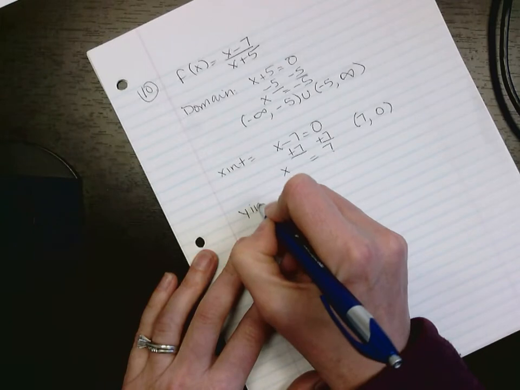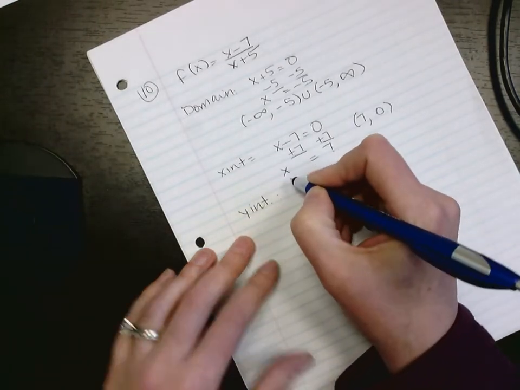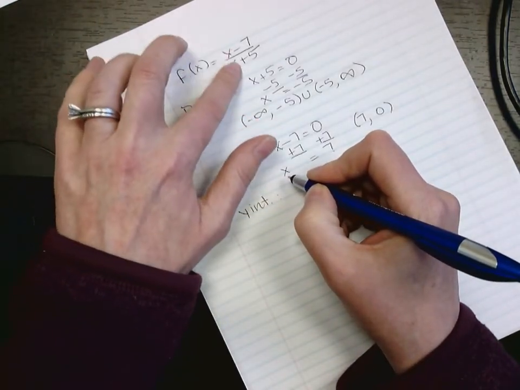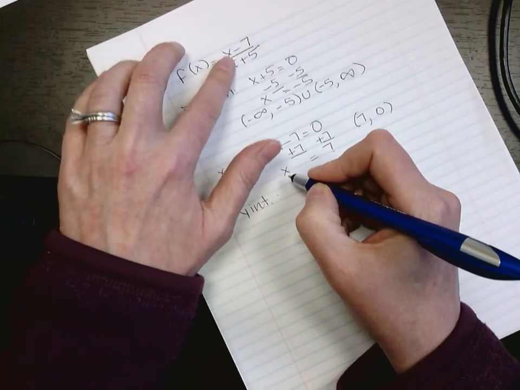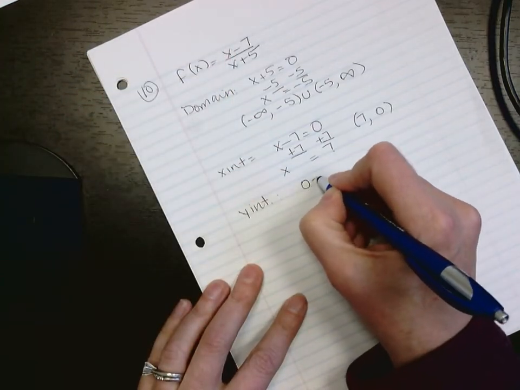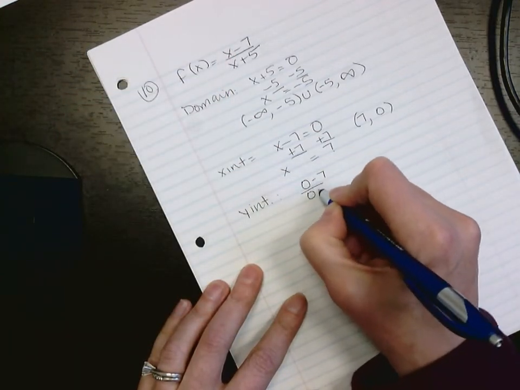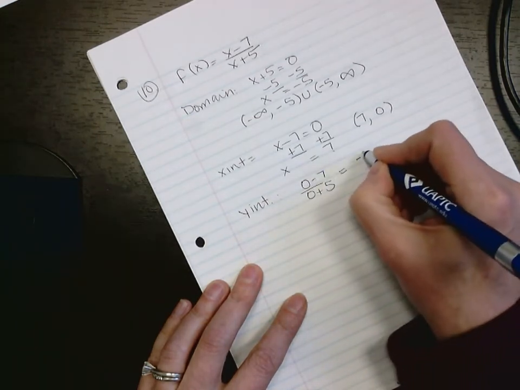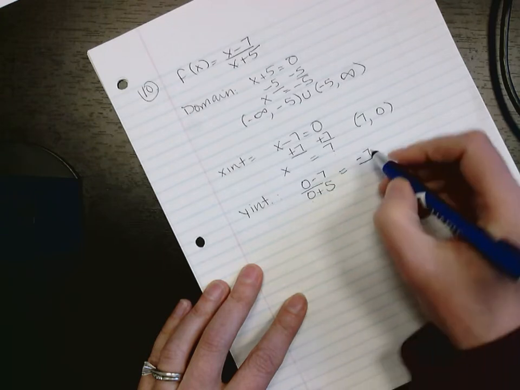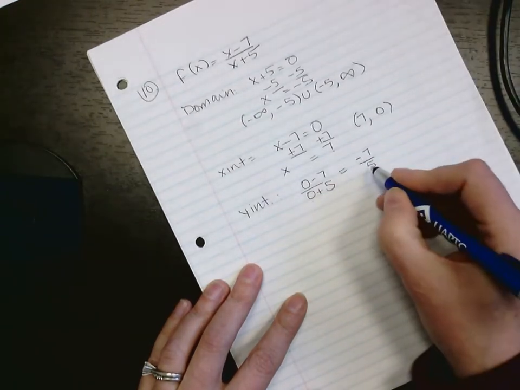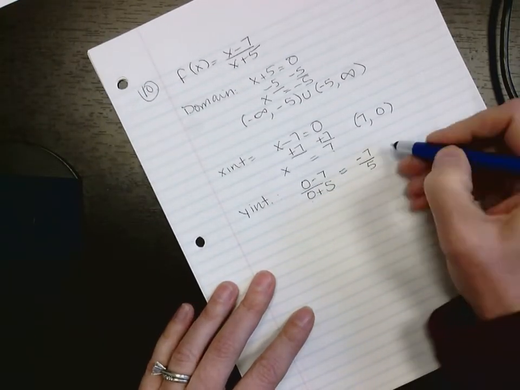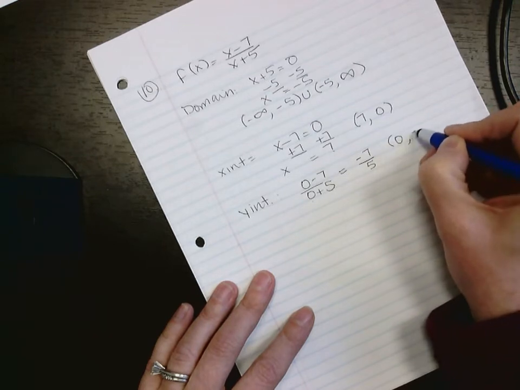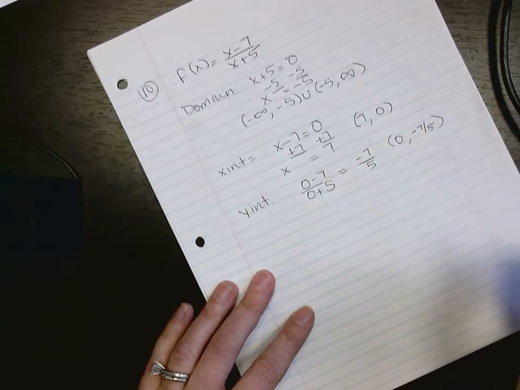Then we'll find the y-intercept, which means go to your function and replace these x's with zeros and see what you get. So I'll have 0 minus 7 over 0 plus 5. 0 minus 7 gives me negative 7. 0 plus 5 is 5. So the y-intercept is going to be at 0, negative 7/5.